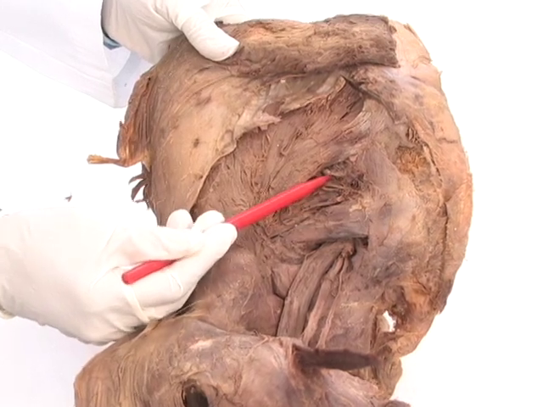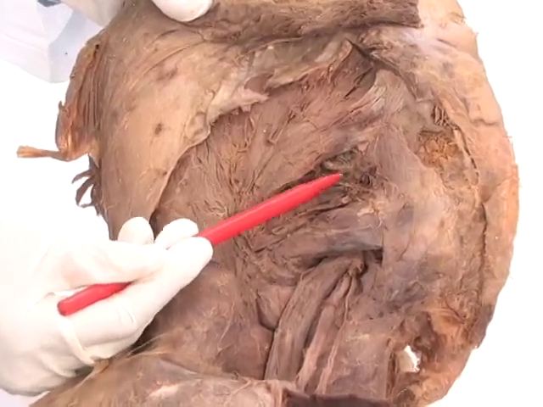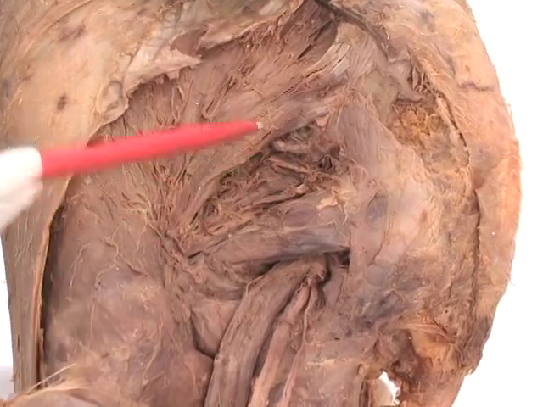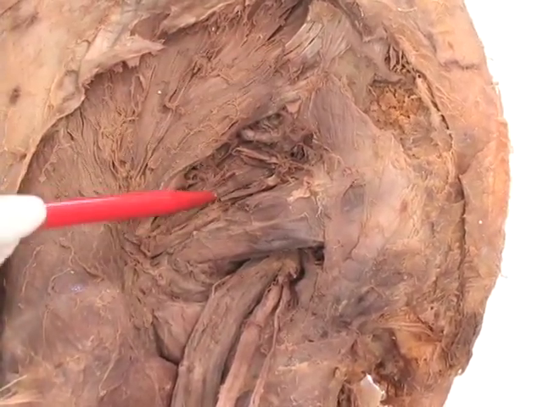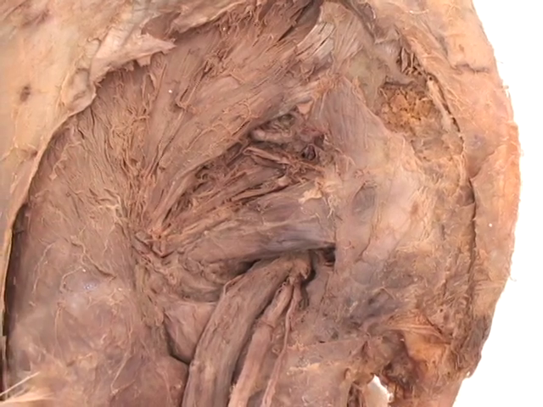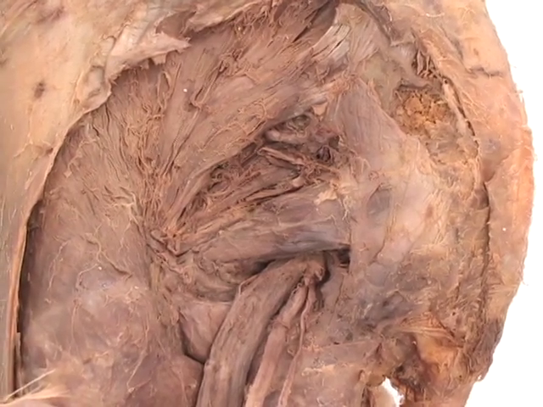Recall from video 1 that any changes to the superior gluteal nerve cause weakness in the gluteus medius and minimus muscles, leading to a characteristic imbalanced walking called the Trendelenburg gait.